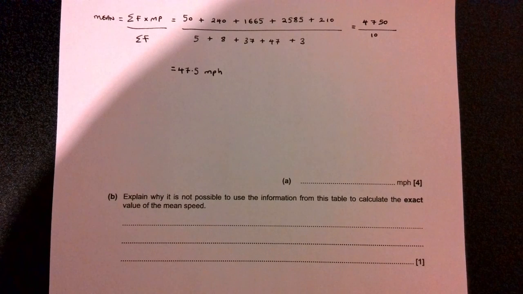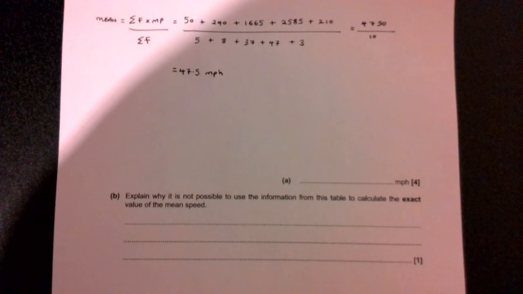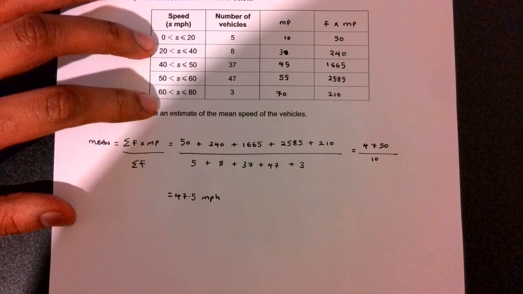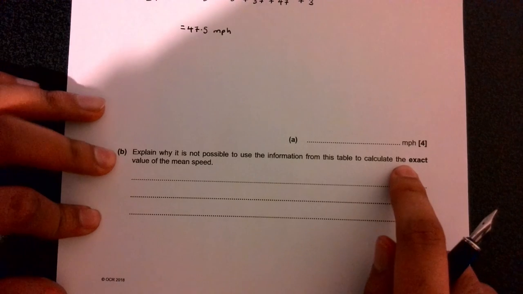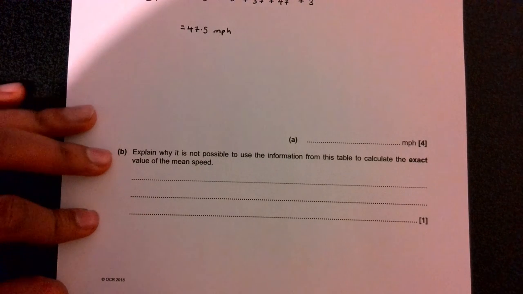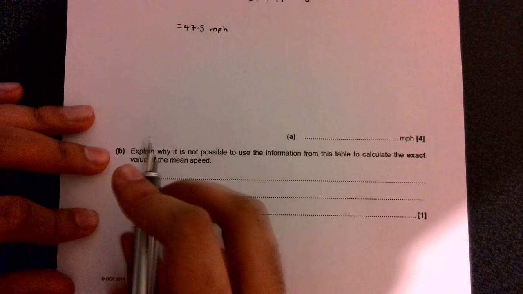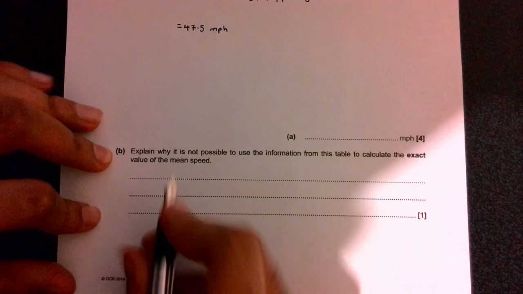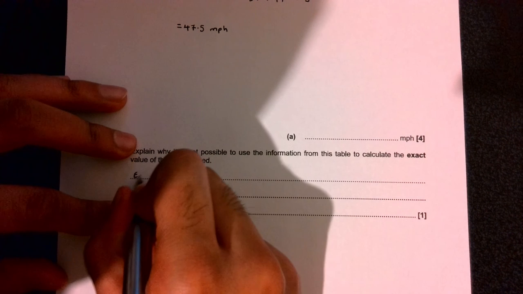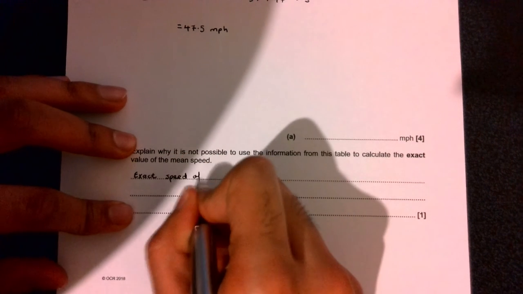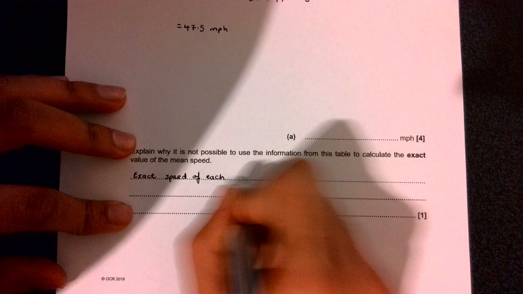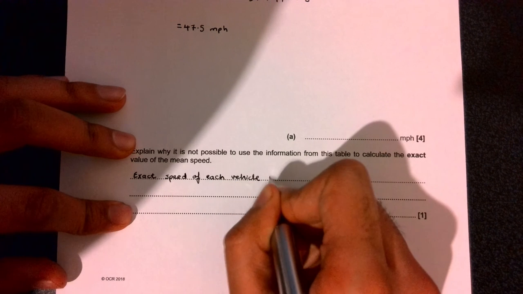And now for part B, we have to explain why it is not possible to use the information from this table to calculate the exact value of the mean speed. Well, over here we had intervals, so the speed was recorded in intervals. So why is it not possible to calculate the exact value of the mean speed? Well, the exact speeds for each vehicle are not recorded. So the exact speed of each vehicle is not recorded.